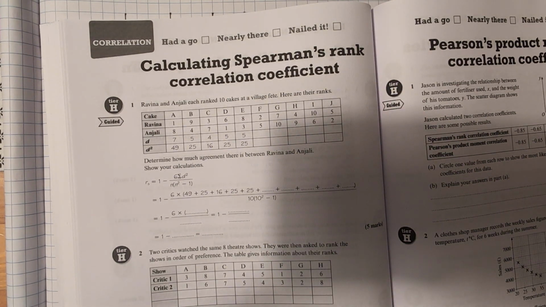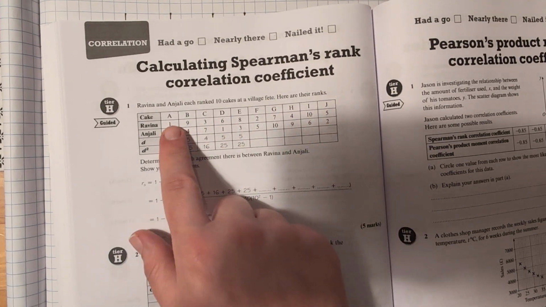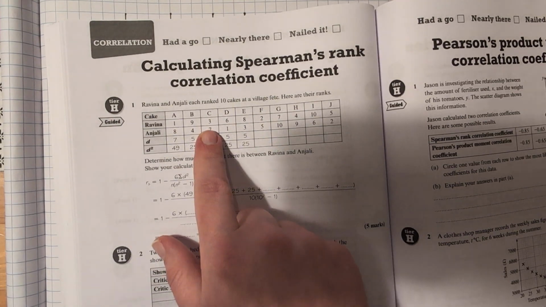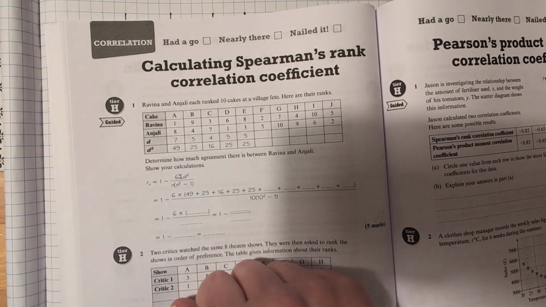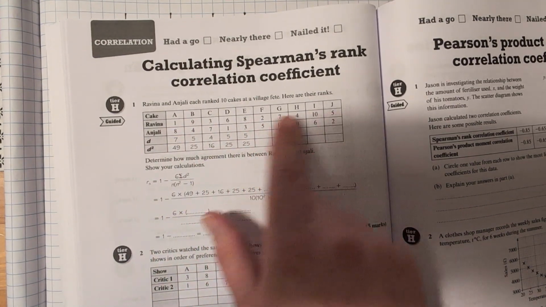So I'm going to read the first question out. We've got Ravina and Anjali each ranked 10 cakes at a village fete, and here are their ranks. The ranks have been given in a table. So you can see here there's all the cakes, 2, 4, 6, 8, 10 cakes, and you've got Ravina's ranks and Anjali's ranks. I'm going to fill this table out on a separate sheet in a moment. But just to point out first is that in this particular question, we already have the ranks available to us.